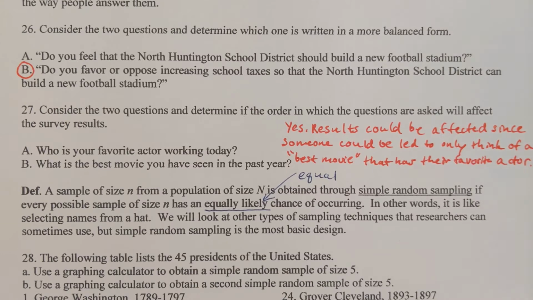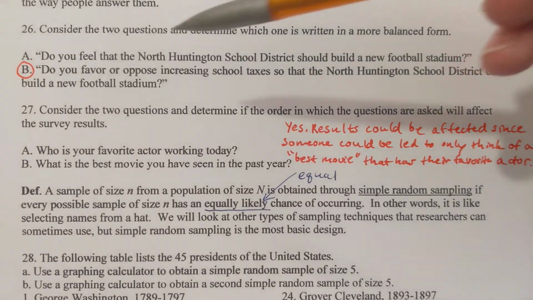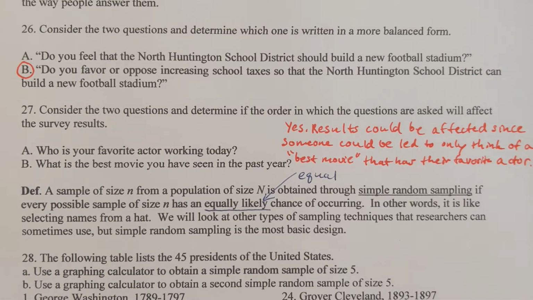Well, I would say B is more properly written. By the way, do you favor or oppose doesn't automatically mean one side. So by saying that, you're not presenting the question as if you are in favor of it.